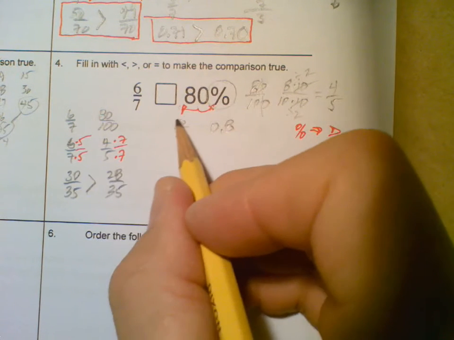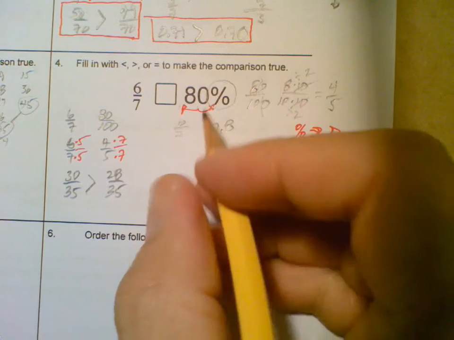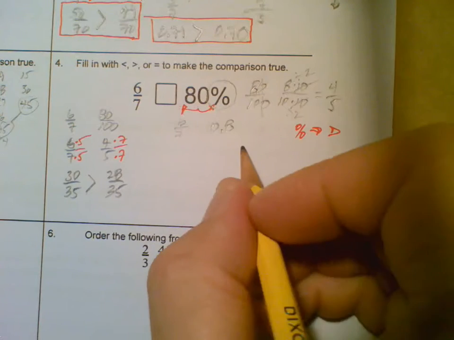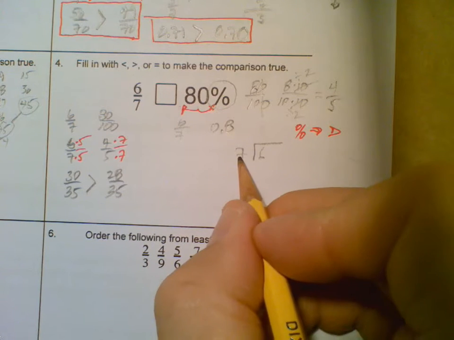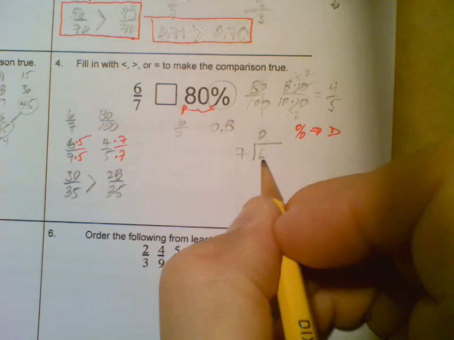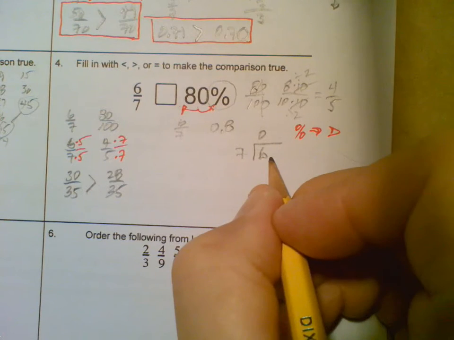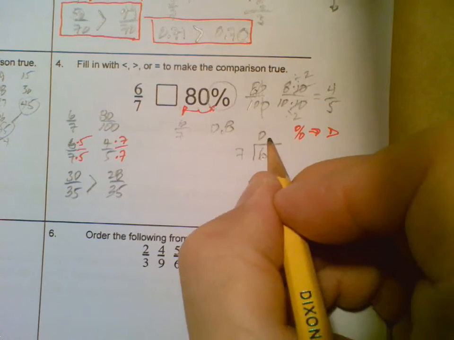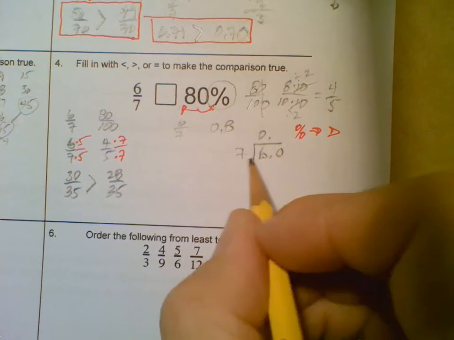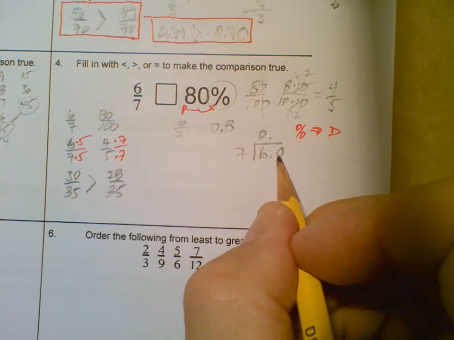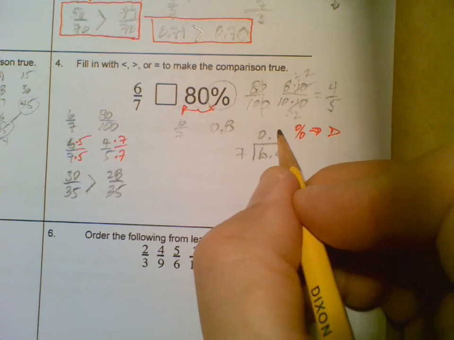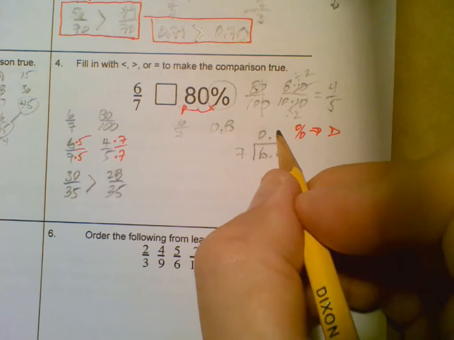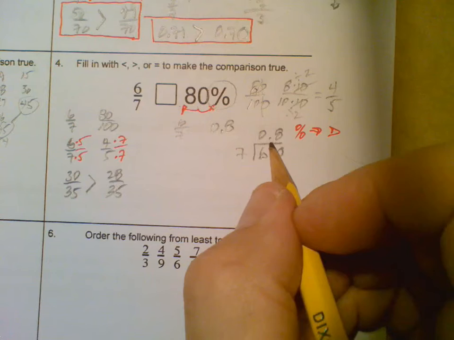Now I'll change the 6/7 into a decimal. That means I have 6, and I'm going to divide it by 7. I get 0 out of 6, so I have to break the 6 up into smaller pieces by adding a decimal point and a 0 there, so now I have 60. 7 goes into 60 8 times, so that's my divide.